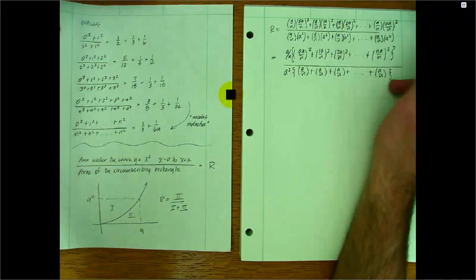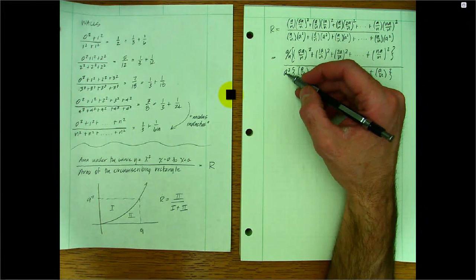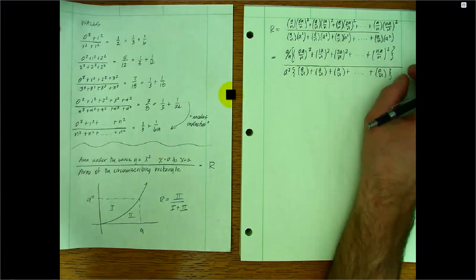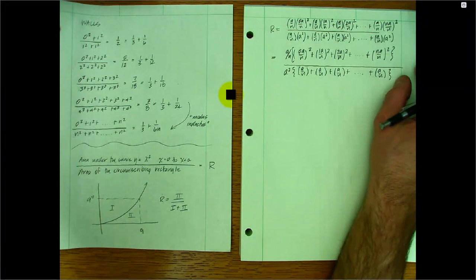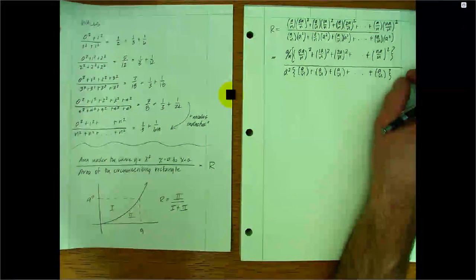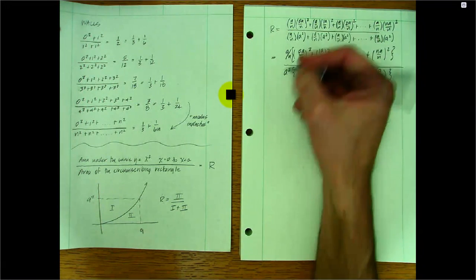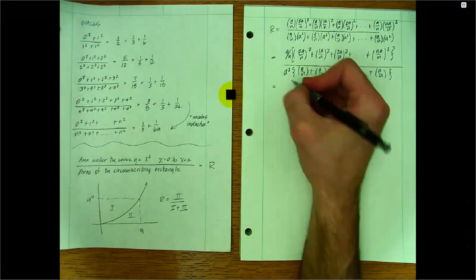And so how does that work itself out? If I take a squared and I divide a over n by a squared, well then it's just 1 over, let's see, so what would that be? A over n divided by a squared would be 1 over a n. So these two combine as 1 over a n.